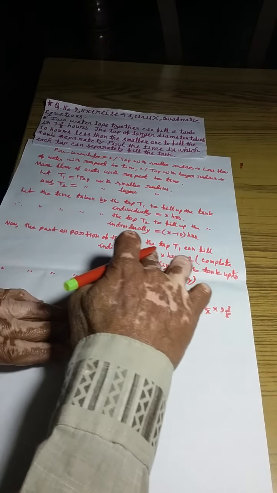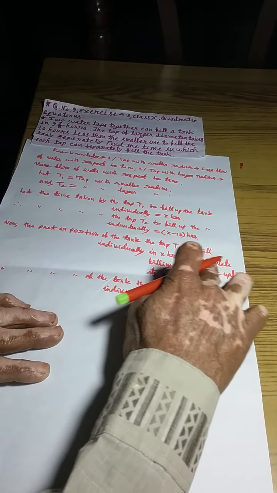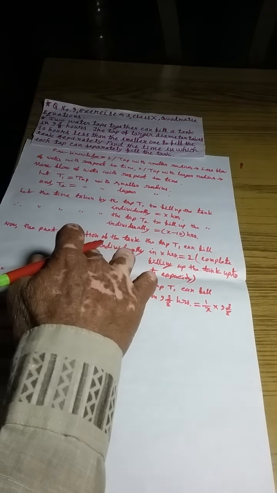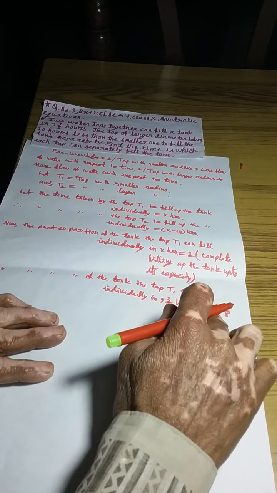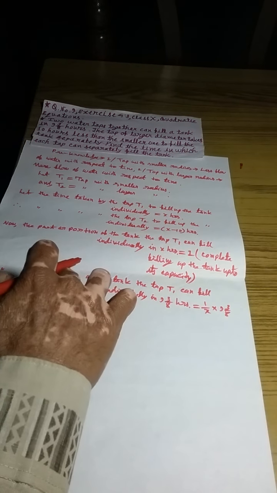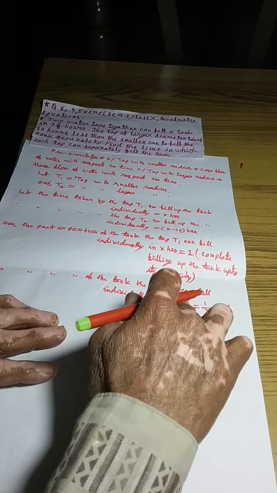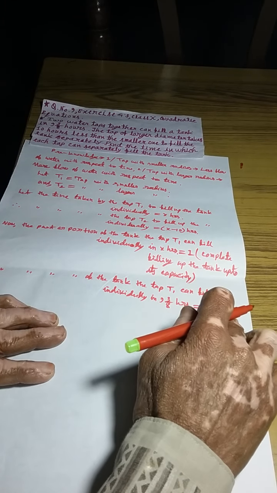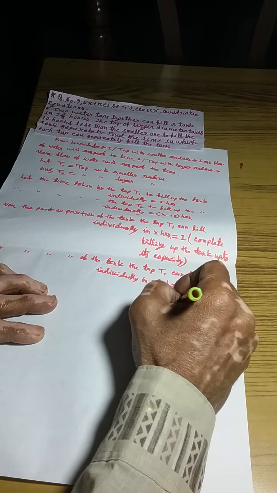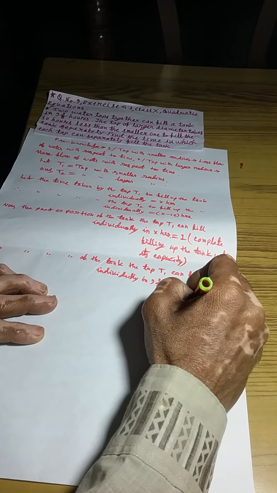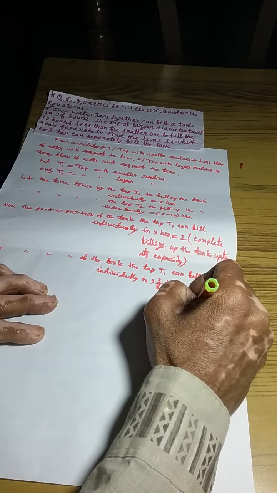The part of the tank the tap T1 can fill in 1 hour will be equal to 1 by x. Therefore, the part of the tank the tap T1 can fill individually in 9 and 3/8 hours will be equal to 1 by x into 9 and 3/8, which is again equal to 75 by 8x.